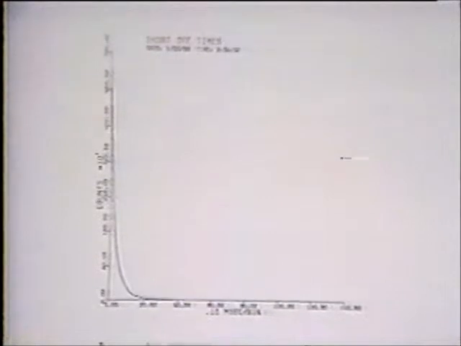Here's a plot of the closed times. Again, at 100 microsecond increments. At this time scale, it's roughly a single exponential. There's a plot here with a 10 millisecond time, and there are very few counts that are visible at that time scale.